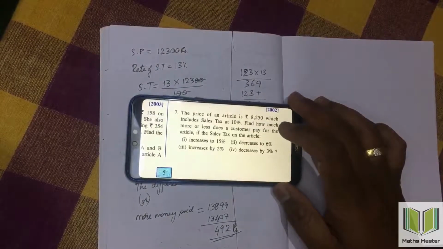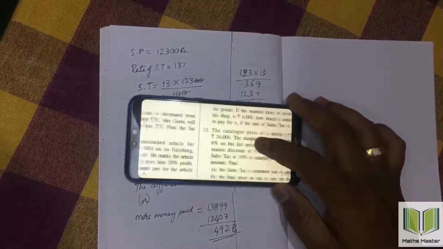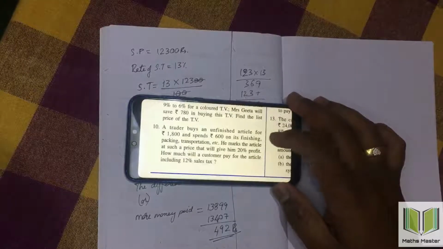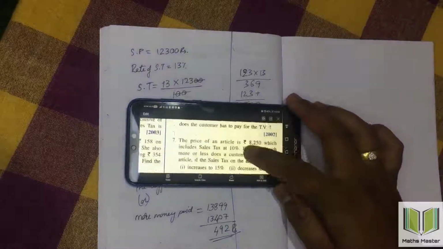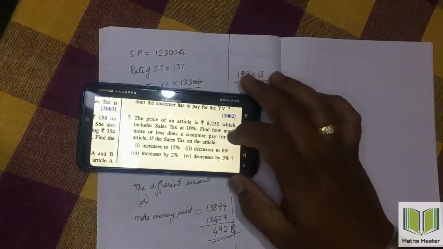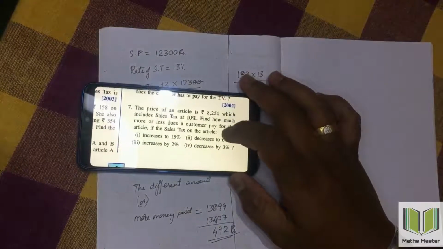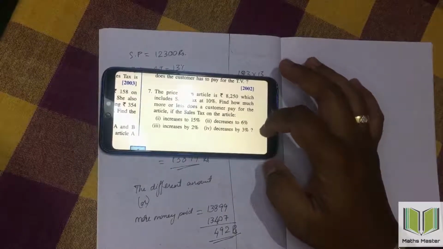I'll go for the 10th and 13th problems, which look a little unique and big. The 7th problem is similar to the 6th one, where how much more or less does a customer pay for an article if the sales tax is increased by 15%, 2%, or decreased by 6 or 3%.